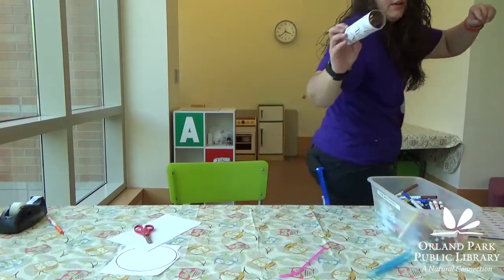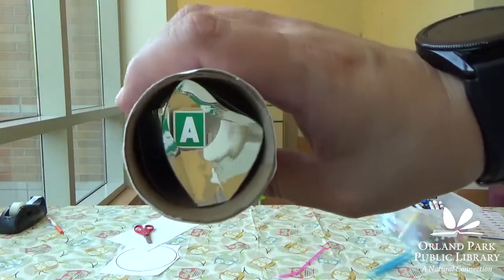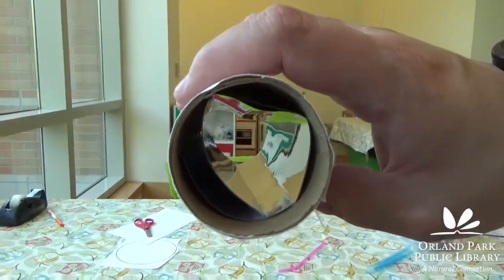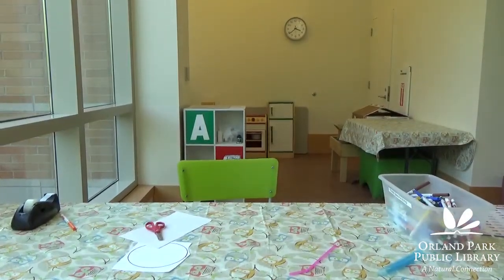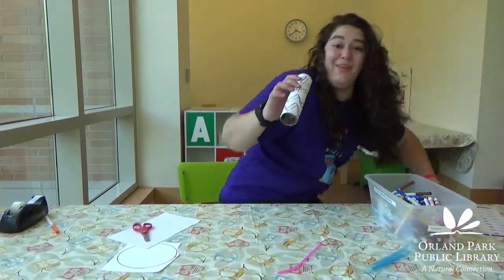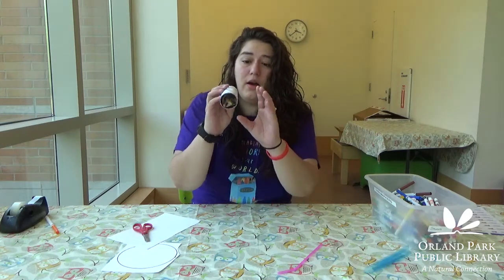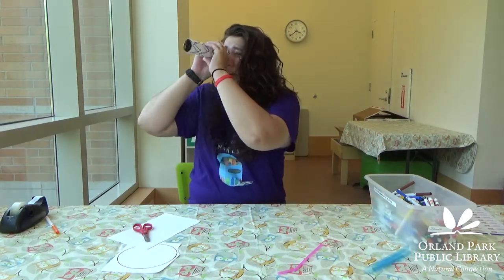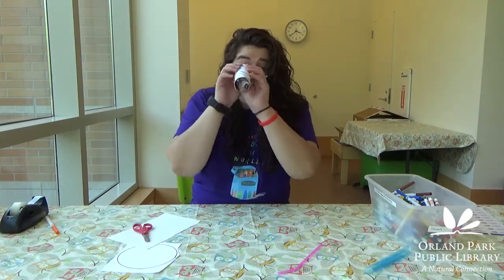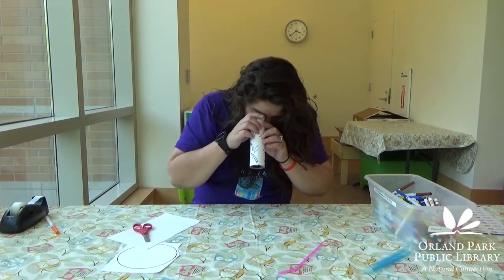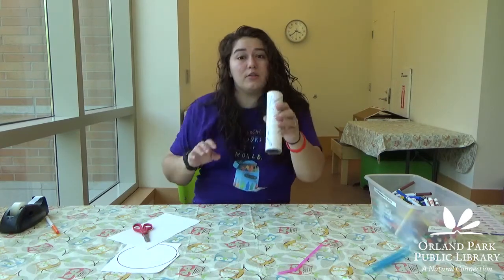So I'm going to move up here so I can show you guys in the camera what that looks like. You see? So now the kaleidoscope part of our tube is done. If you look at just the world around you like this, it's going to reflect off of that mirror and it's going to look super awesome. So like if I were to look at the design on the table here, if I were to look outside, it all looks super awesome.